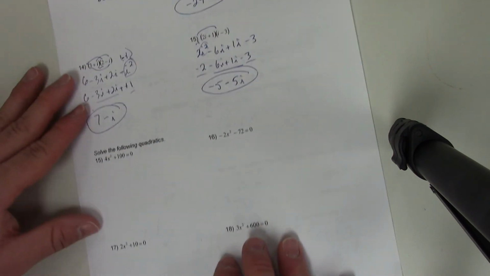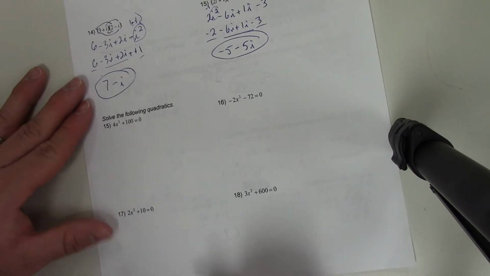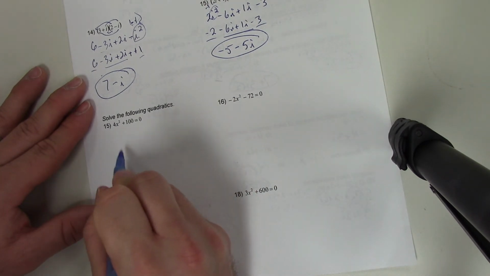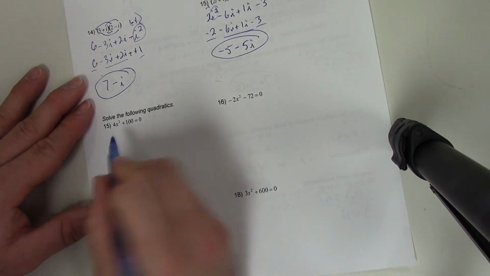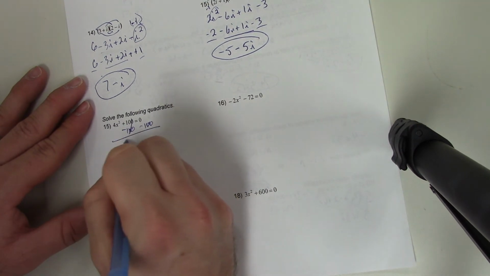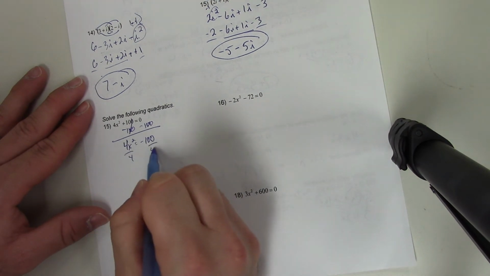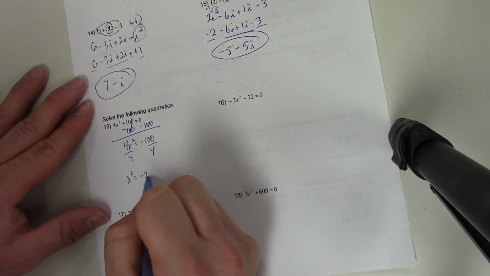Okay. Down here, we're going to solve these, and you're just going to see more ways that this i is going to show up. To solve this, treat it like an x. What would you do first? Minus 100. Those cancel. 4x squared equals negative 100. And then, of course, I would divide by 4. x squared equals negative 25.